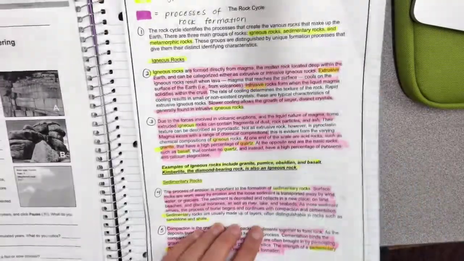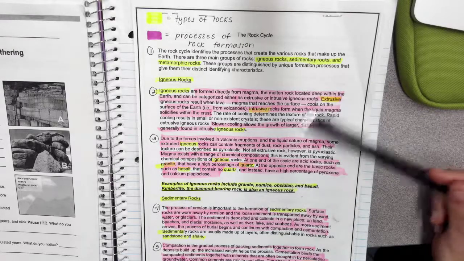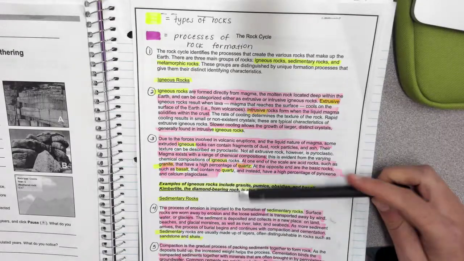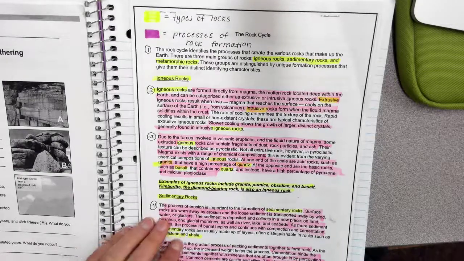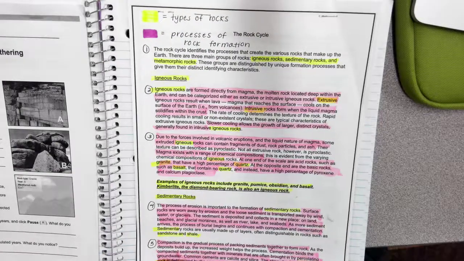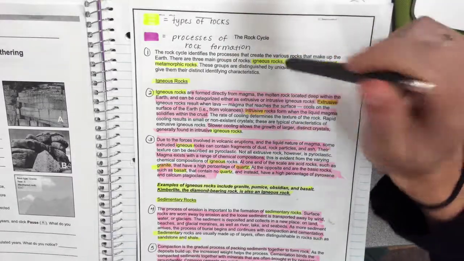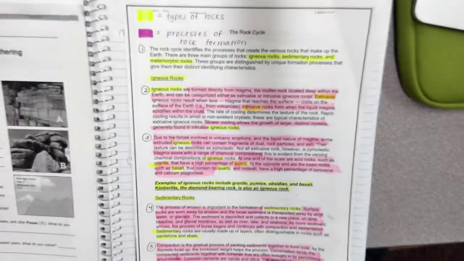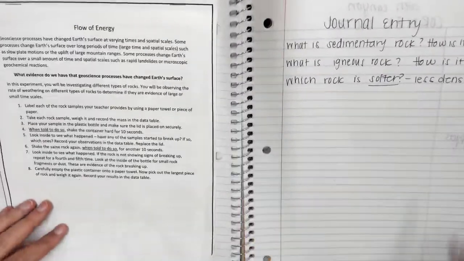And then the rock cycle article, so this just needs to be highlighted. We did it in class. There's really no excuse for not having this one done because I did it with you. So if you're missing any part of this, it's going to be 1 point off. So you need to have your key, you need to have your 2 colors, you need to have all your paragraphs numbered. And then the flow of energy lab.